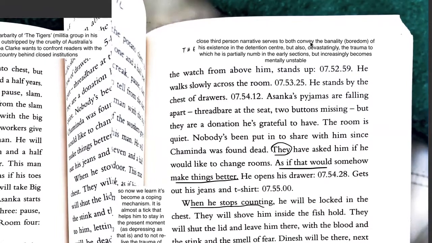And for me, one of the things that's happening there is, one, it's conveying the banality, meaning the boredom of just time ticking up. He stands up, he goes to the chest of drawers, the pajamas. I think it mentions he coughs at one point. Like the details of his day-to-day existence are so banal that there's just really nothing else to comment on because nothing else is happening in his life. So that's one of the effects of that close third person narration.